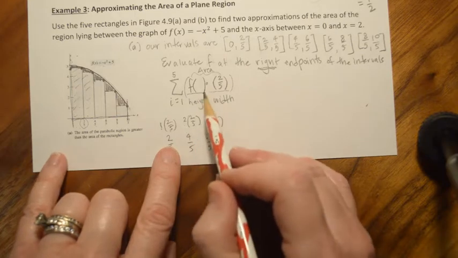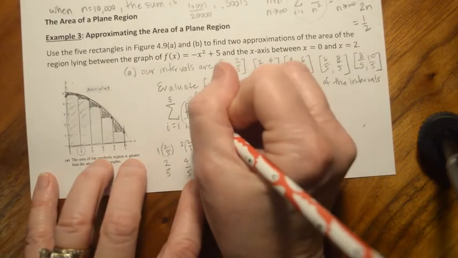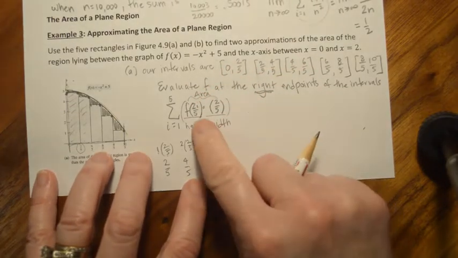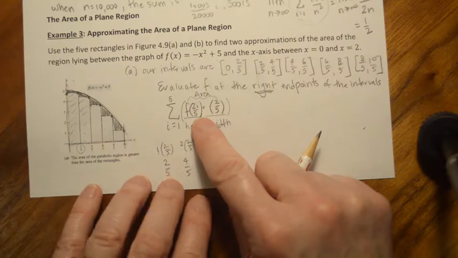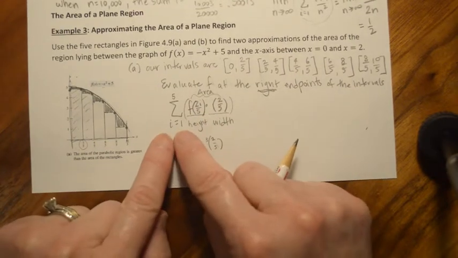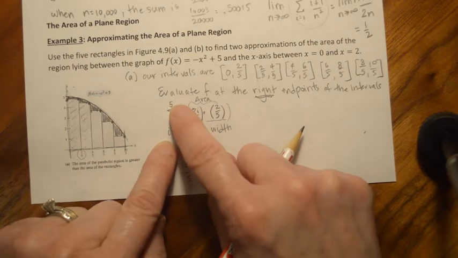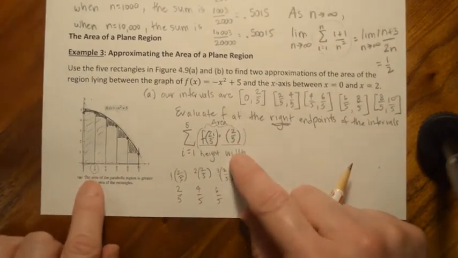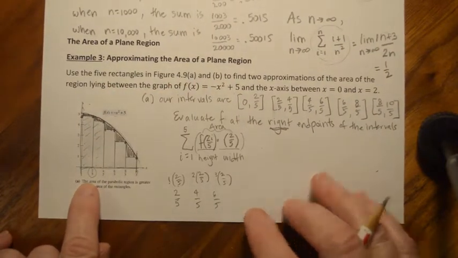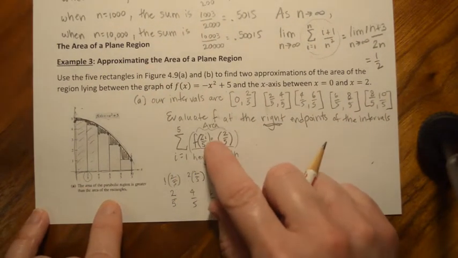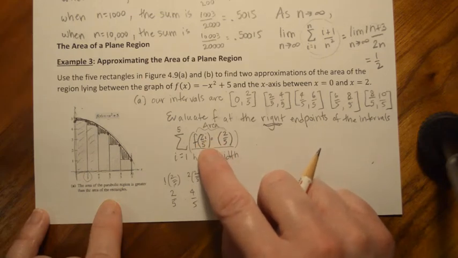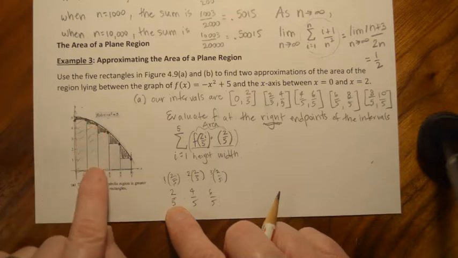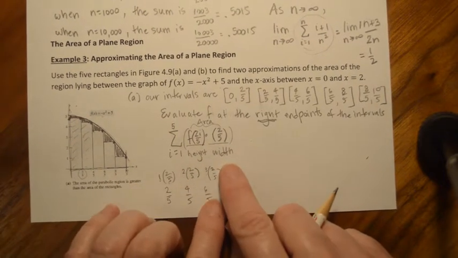So if we were to write that as a variable expression, this would be 2 times I over 5. That is the endpoint that we want to put in each time, and that is what it will change to as we increase I from 1 up to 5. So if I put in 1 here, I get f of 2/5, and that's going to give me the height of the first rectangle. If I put in 2 here, I'm going to get 2 times 2 is 4 over 5, which is 4/5, which is the second endpoint. So that's going to give me the height of this second rectangle and so forth.